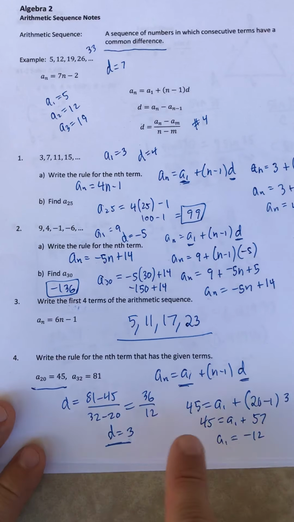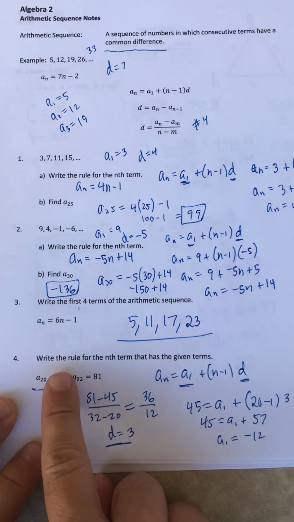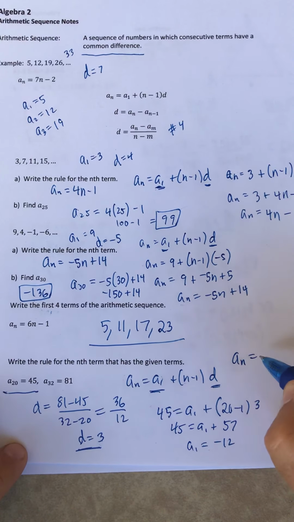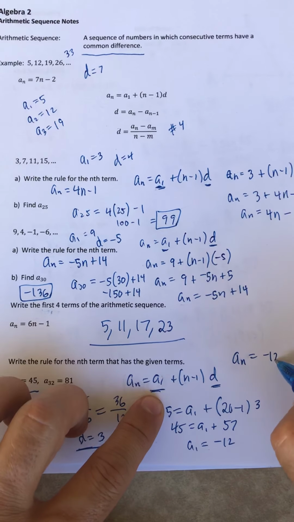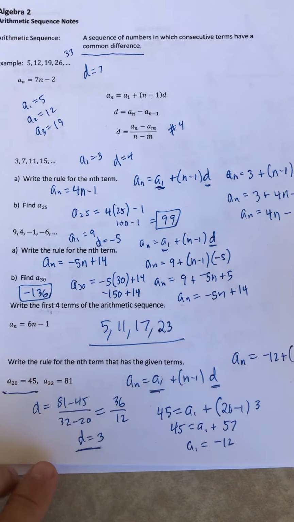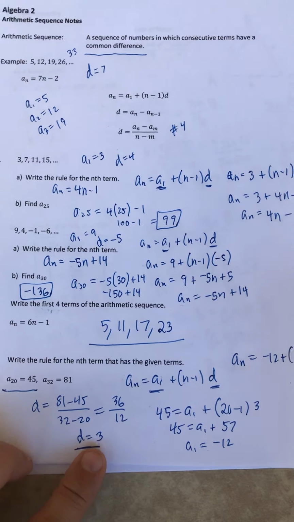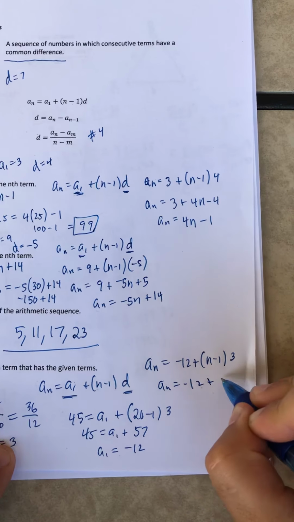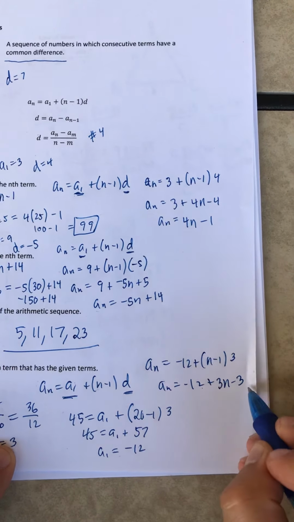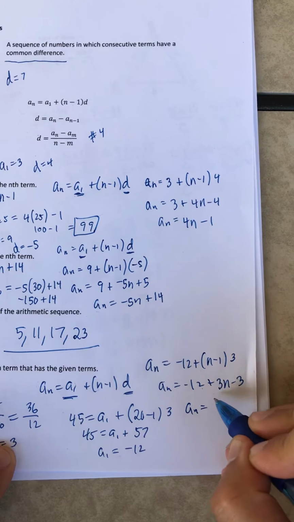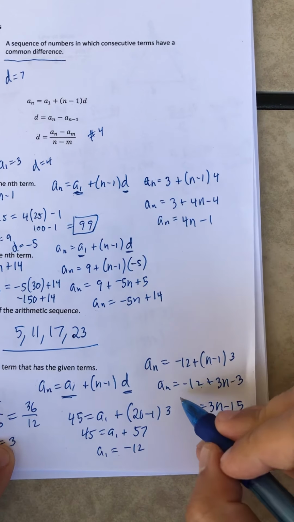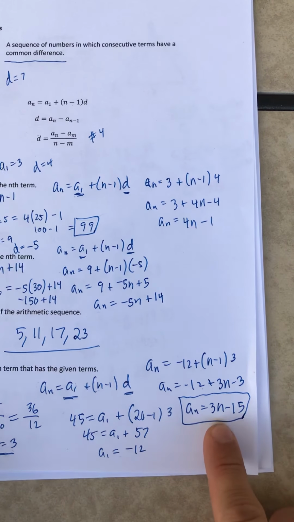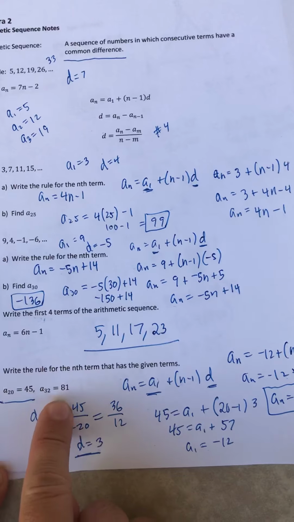So now that I know my first term and d, I can plug in here to write the rule. So an equals the first term, which is negative 12, plus n minus 1 times d, which is 3. Distribute this 3. So an equals negative 12 plus 3n minus 3. Negative 12 and negative 3 is negative 15. So 3n minus 15. And there we go. This is the rule. This is the rule for these two terms.